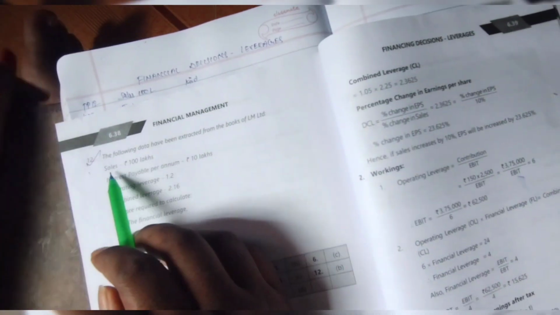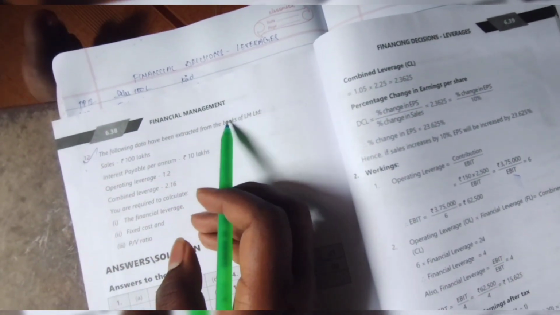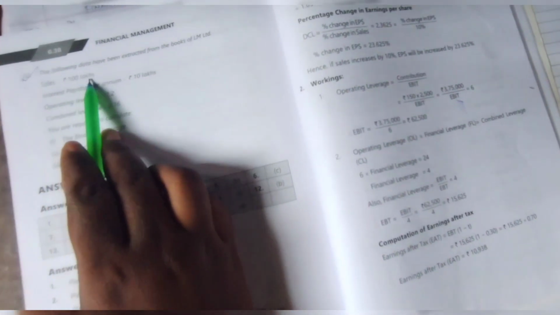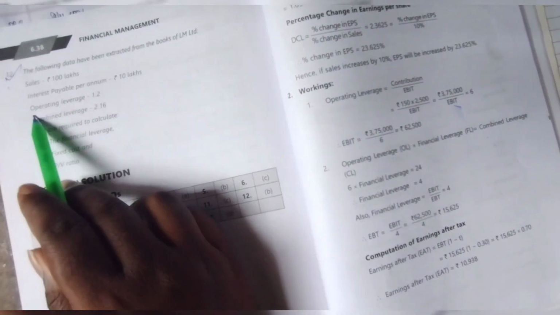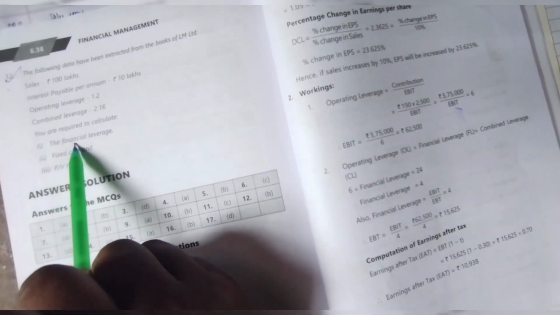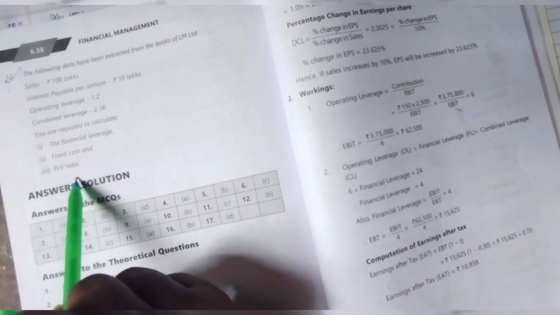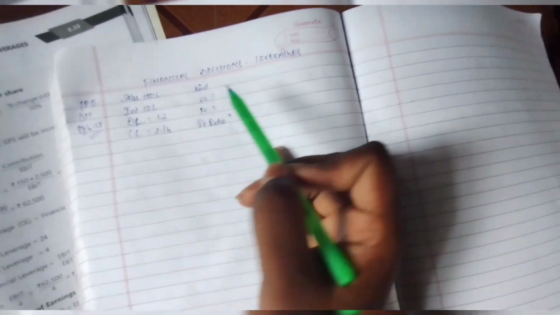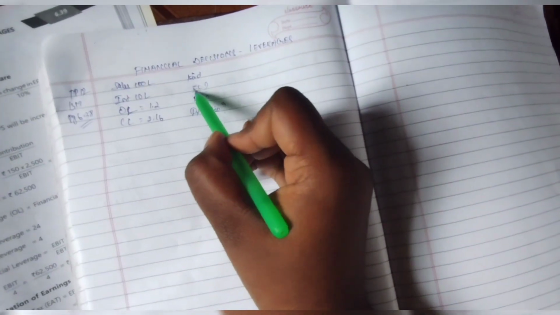Let's get started. The following data have been extracted from the books of LM Limited. Sales, which is 100 lakhs, interest payable per annum 10 lakhs, operating leverage 1.2, combined leverage 2.16, and they have asked us to find out the financial leverage, fixed cost and PV ratio. Let's get started with the sum, and I wrote the given data, which is sales, interest, operating, combined leverages. They asked us to find out the financial leverages.